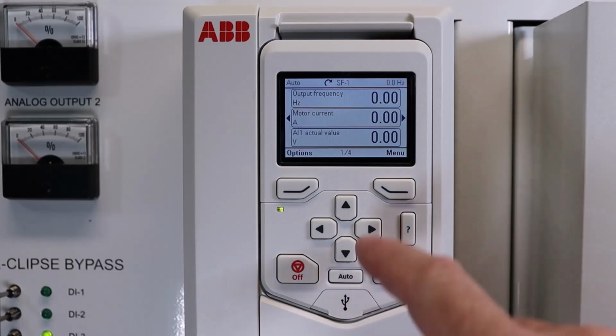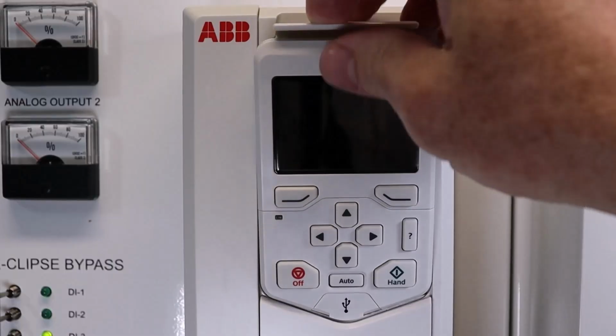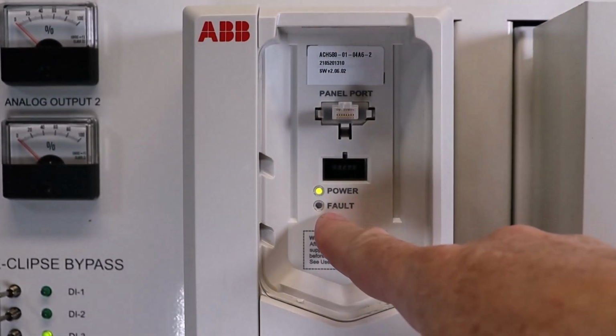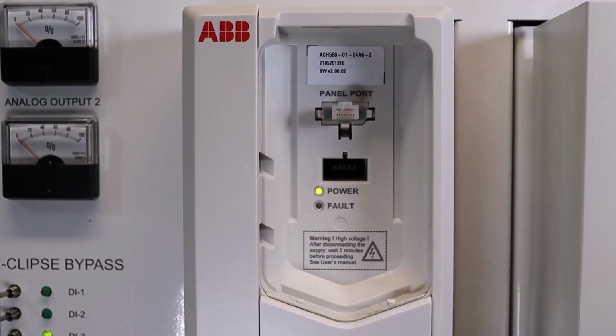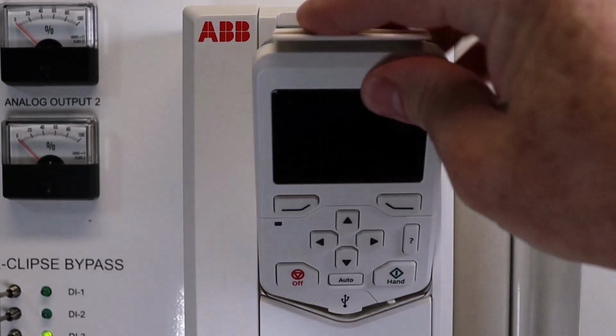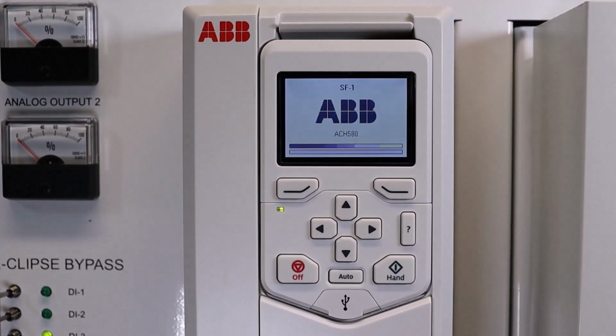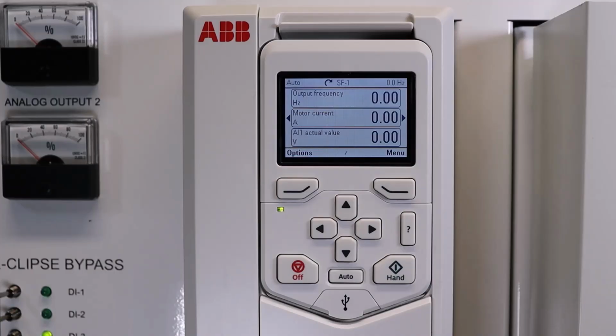At this point, I can take off the keypad. Okay, the keypad's been taken off, no fault light has come on yet, and you can wait a few seconds and nothing happens. Now put the keypad back on. When you put the keypad back on, it's got to reinitiate. That takes a couple seconds, and now you're back.